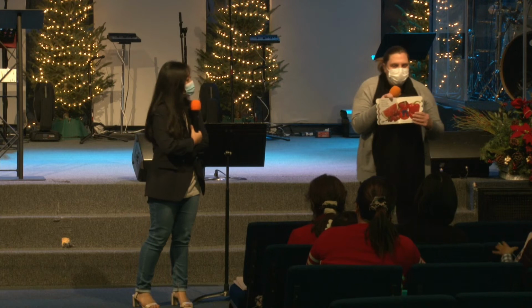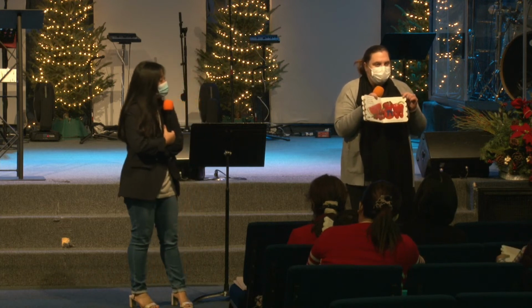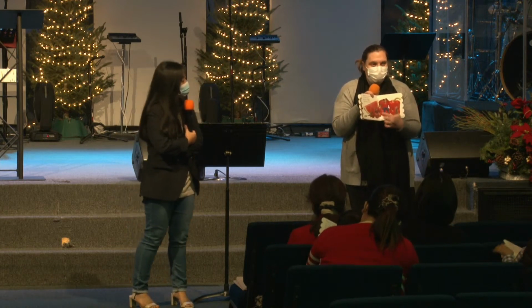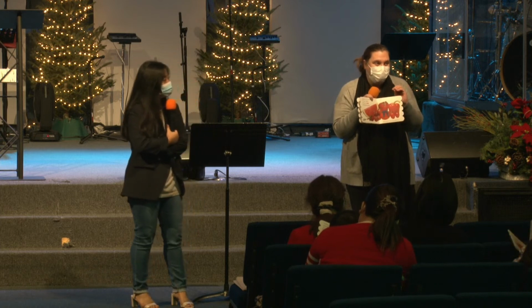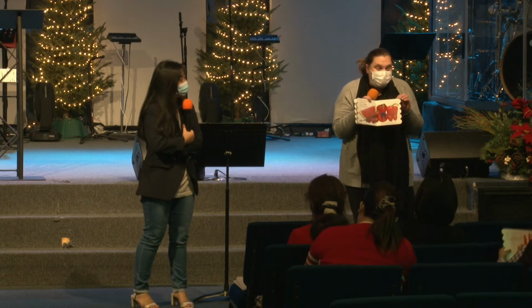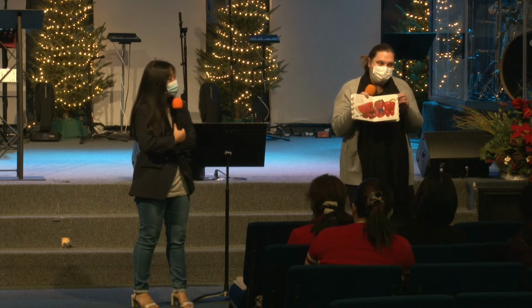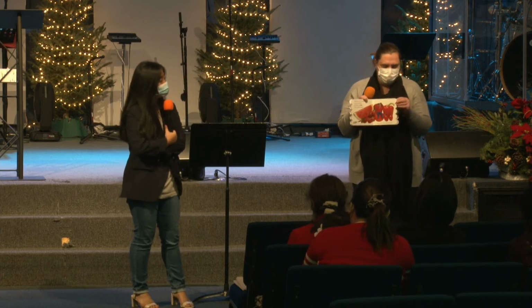And you know what else is fun? As we go through this book, maybe you can find there's a fork on every page. So you'll have to look really hard. Some of you older kids maybe will see it really fast.